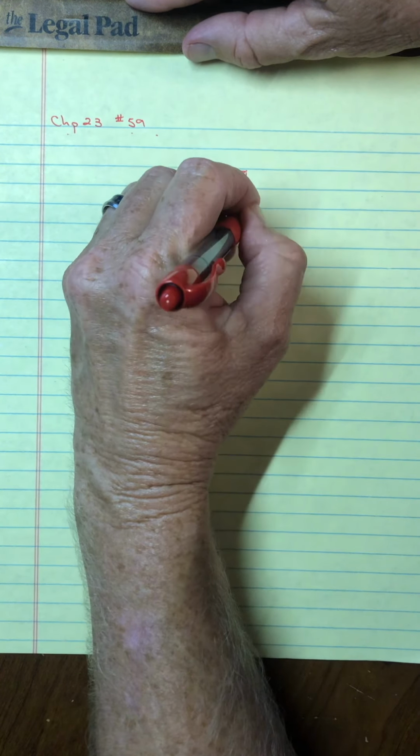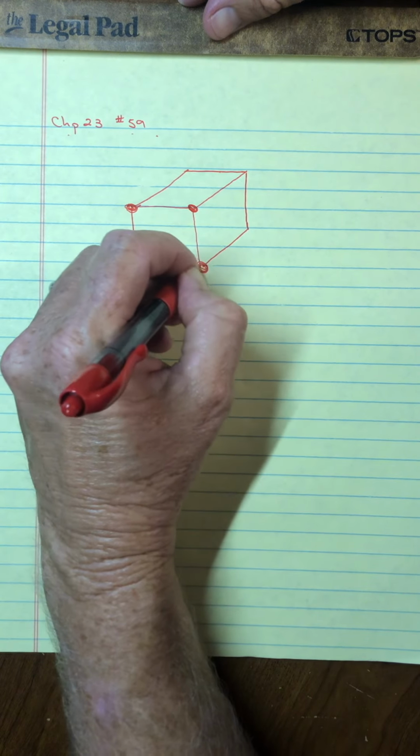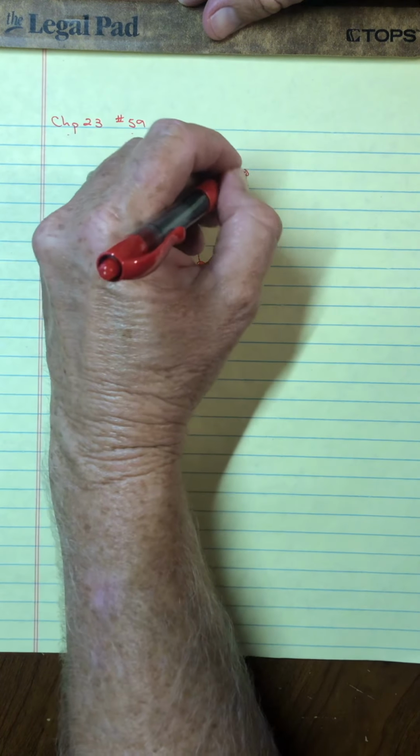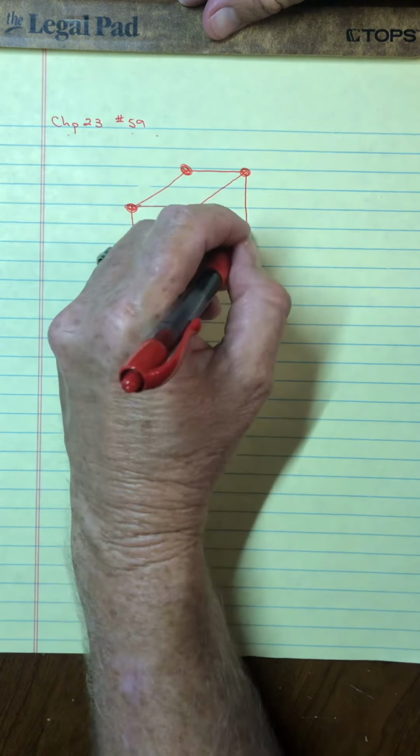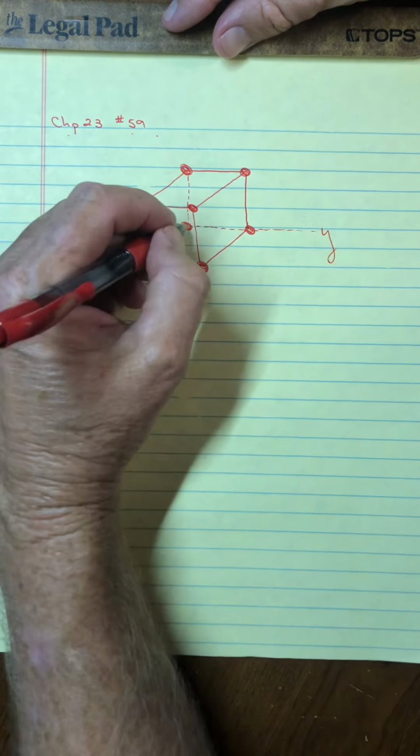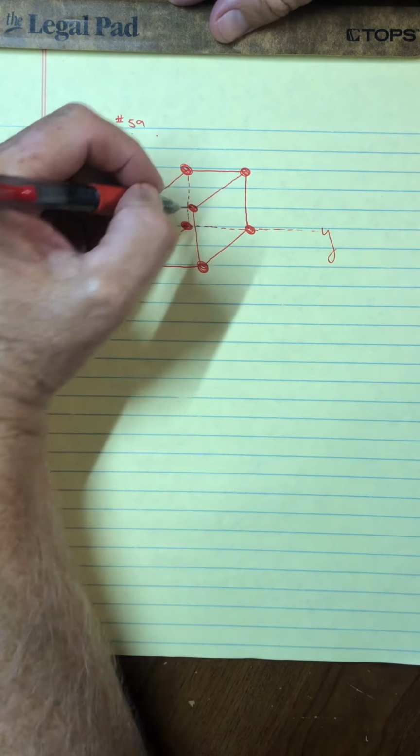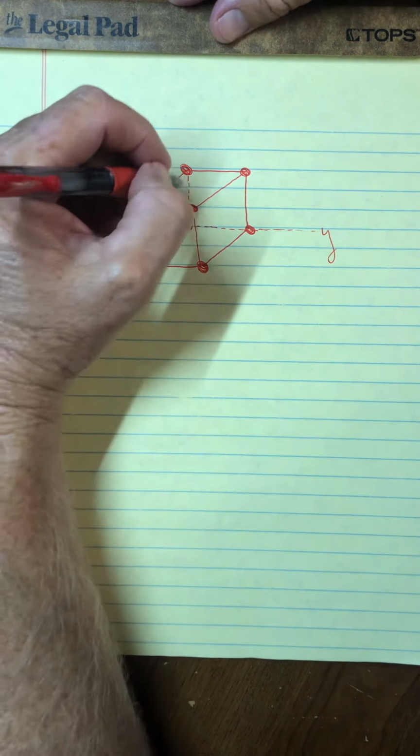All right, and so picture a cube, and it says that each corner of the cube has a charge of Q. And so the 8th one is back here on this corner. And the figure shows this extending out as the x-axis, extending over here to the right as the y-axis. This right here being the origin, and this being the z-axis.